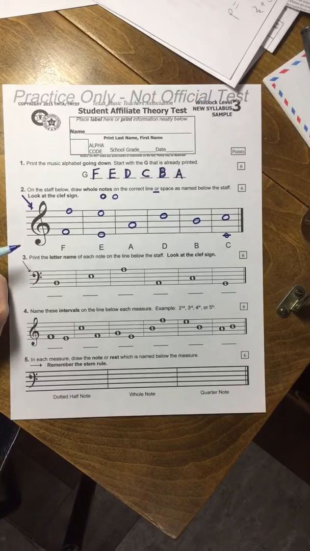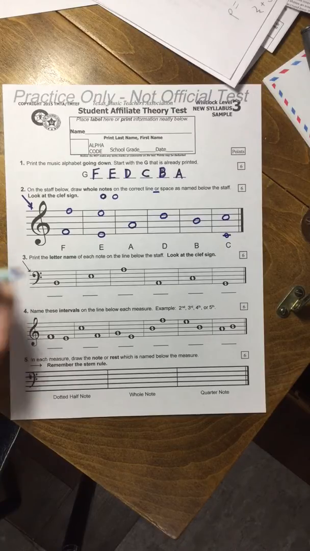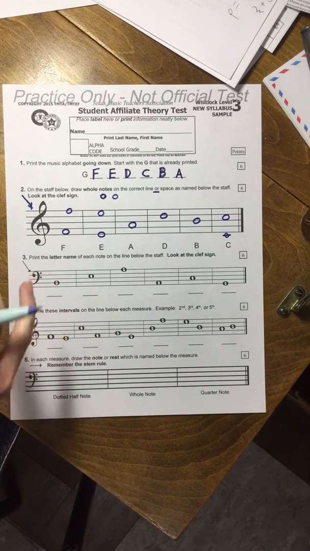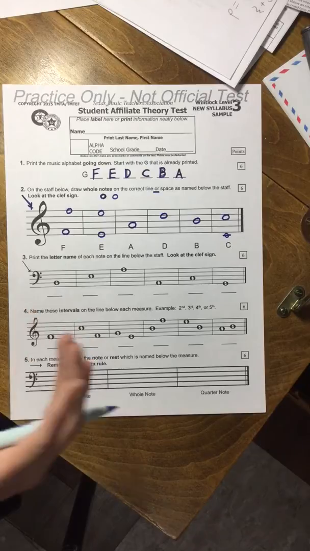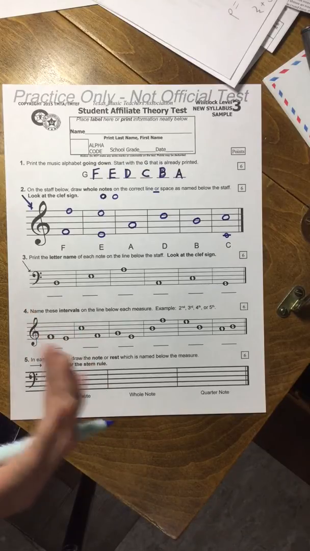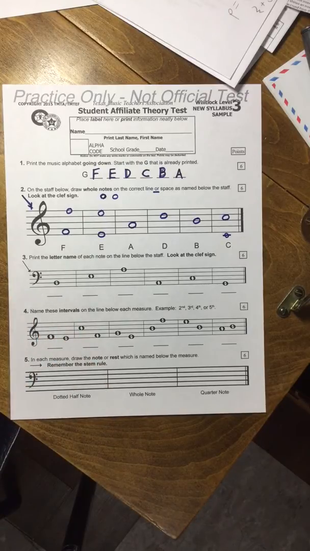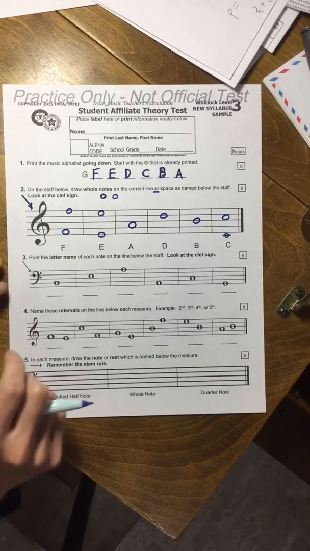I'll tell you in a lesson. If you need to know what it is, then I'll tell you. It's also very helpful. Use an app, use a free app, get some flashcards, quiz a sibling. Do whatever it takes. Make sure that you're strong on this skill.